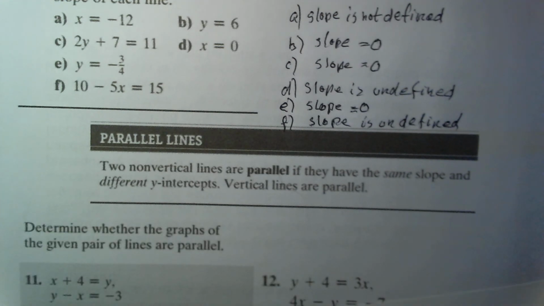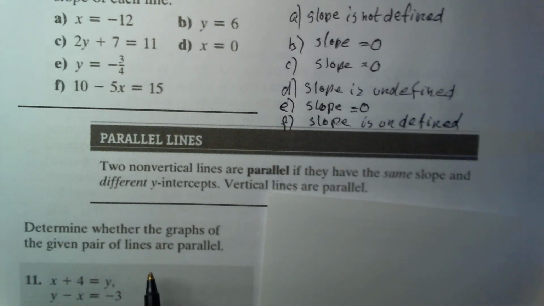So let's look at exercise number 13. Determine whether the graphs of the given pair of lines are parallel. Well, here's the two equations. x plus 4 equals y, and y minus x equals -3.